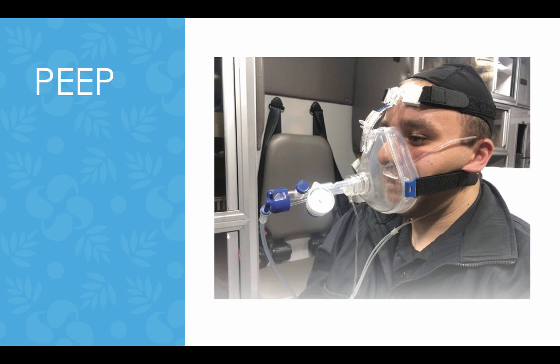With PEEP, you do have to be careful with certain patients because it is going to increase intrathoracic pressure, increase pressure on the heart, and decrease cardiac output. So be careful with PEEP, but we're going to increase PEEP and increase FiO2 if we need to or want to increase oxygenation.